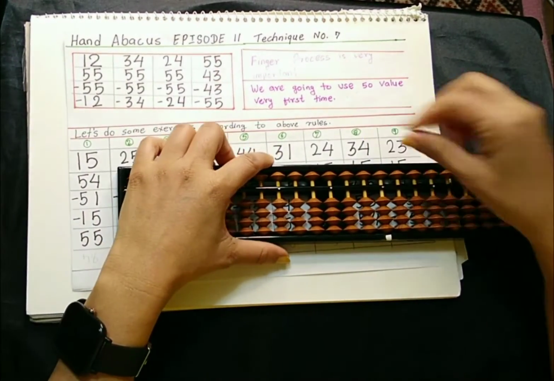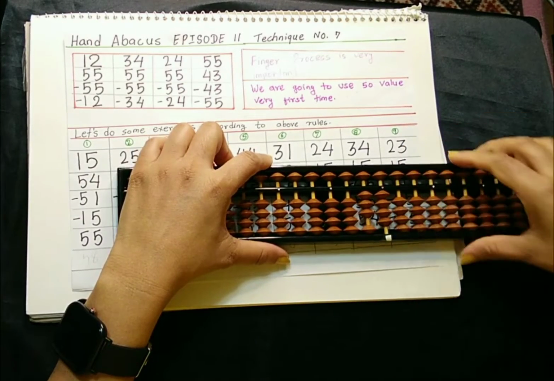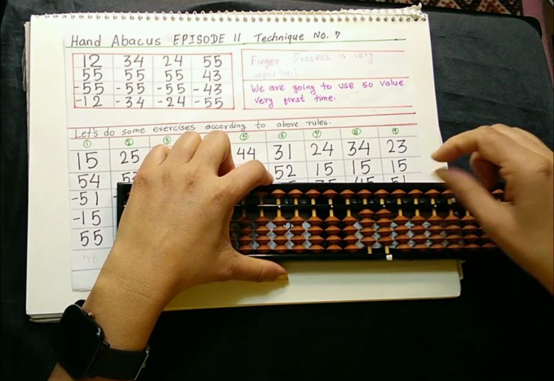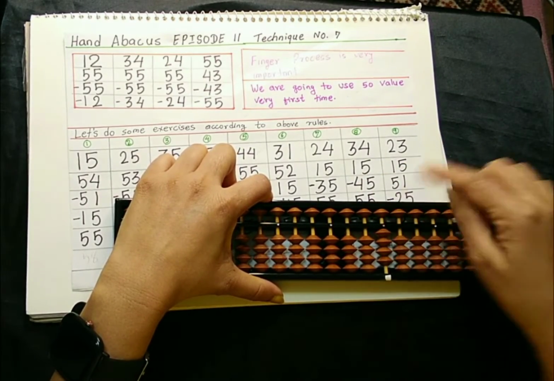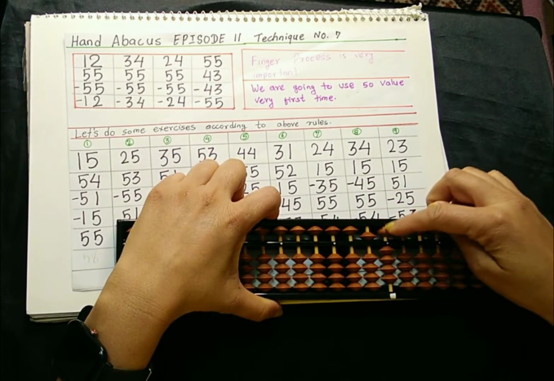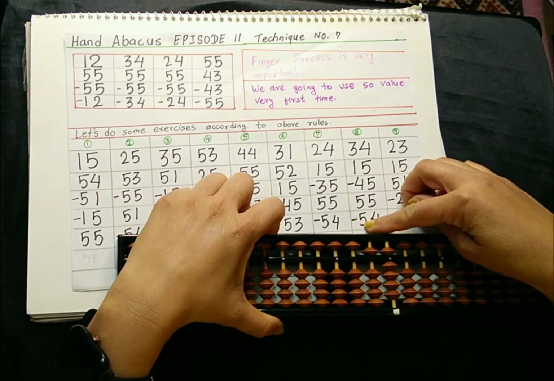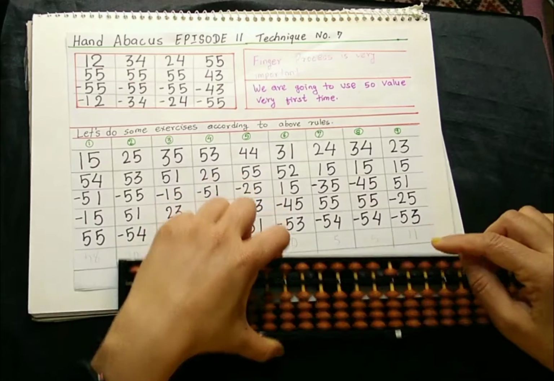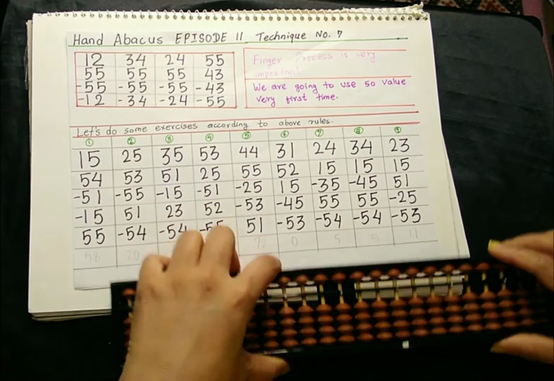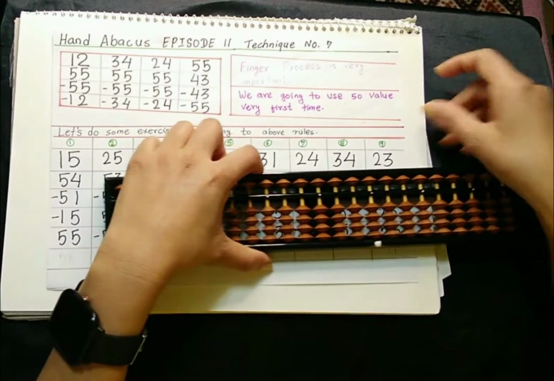Number 8. 3 and 4, 1 and 5, reduce 4 and 5, add 55 and reduce 54. 5 and 4. Your answer 5 again.